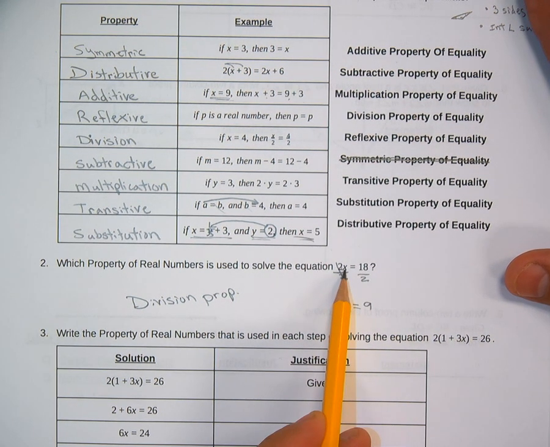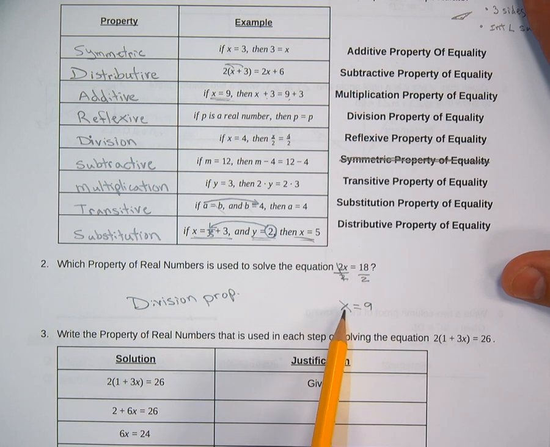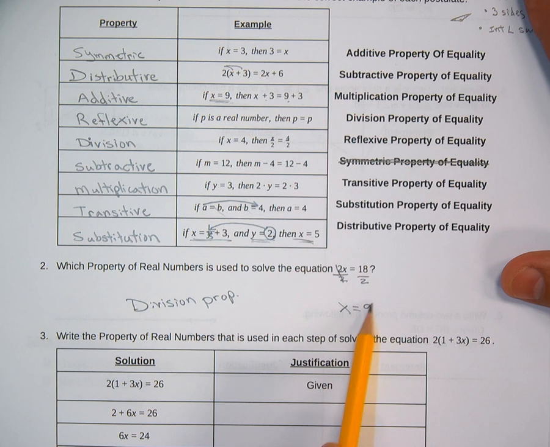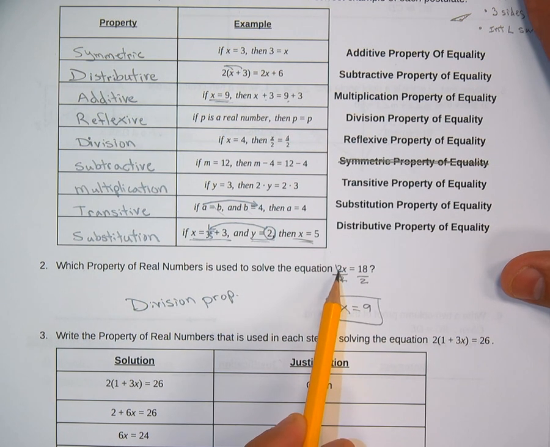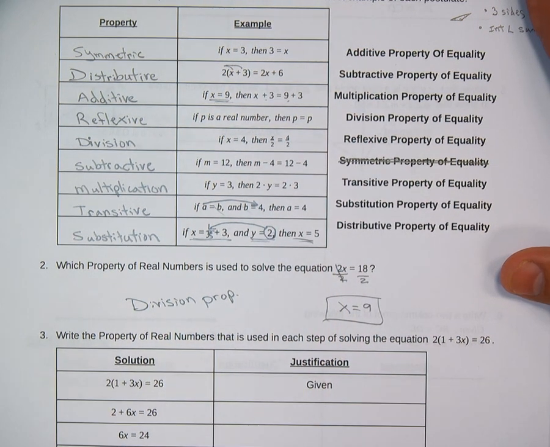If 2 times some number is 18, then we know that that number is 9, right? That these are equivalent statements is the idea. I didn't just make up some new problem down here. I maintained equality by using the division property.